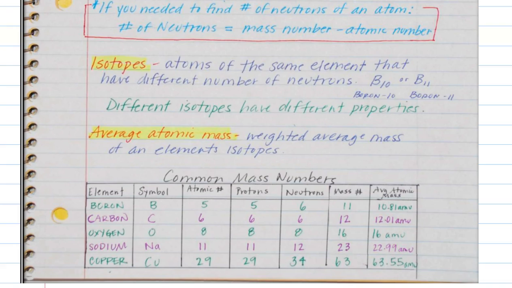So the mass number on an atom can change. The charge can change. The number of protons can never change. So if I have a different number of protons, then I have a different element. If I have a different number of electrons, I get an ion. And if I have a different number of neutrons, I get an isotope.